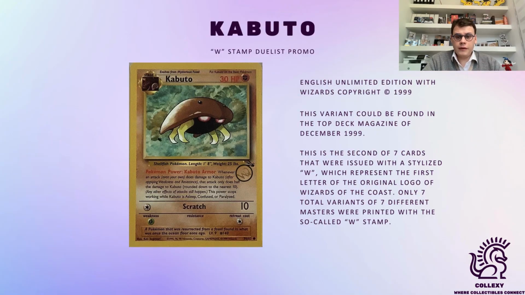So the first variant that we will discuss is a variant of Kabuto. This is basically identical to the variant that is English Unlimited Edition with the Wizards of the Coast copyright 1999. This variant could be found in the Top Deck magazine of December 1999, and this is the second of seven cards that were issued with the stylized W, which represents the first letter of the original logo of Wizards of the Coast.